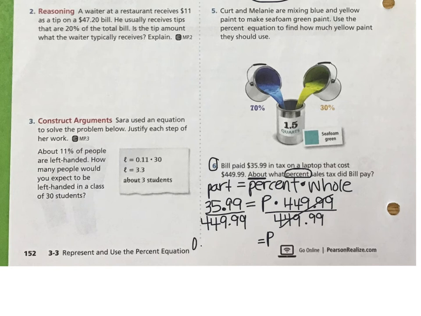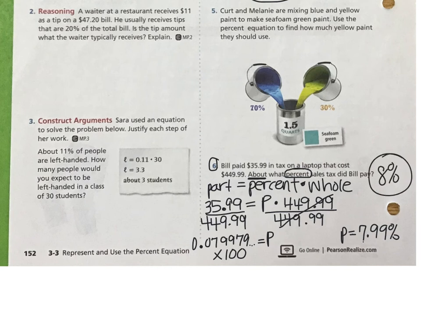Now the decimal version looks something like this on your calculator. And it keeps on going. In fact, mine fills up the display. In order to change this back into a percent form, we need to multiply that number by 100. So don't clear your calculator out. Leave that nice long decimal in there and just hit times 100 and then the equal sign again. And you get a percent that is equal to about 7.99%. So about what percent sales tax did Bill pay? About 8%. That would be this value rounded to the nearest whole number.